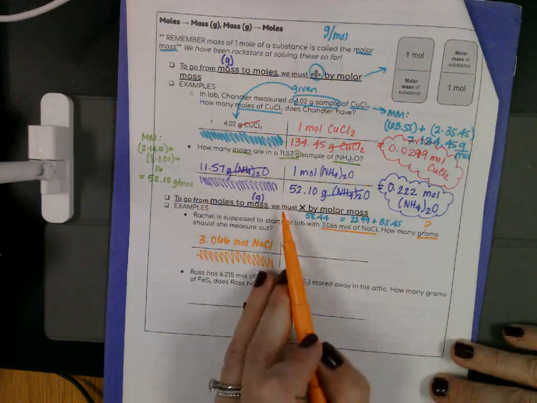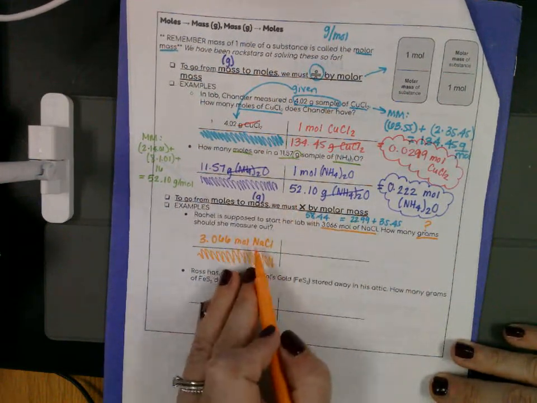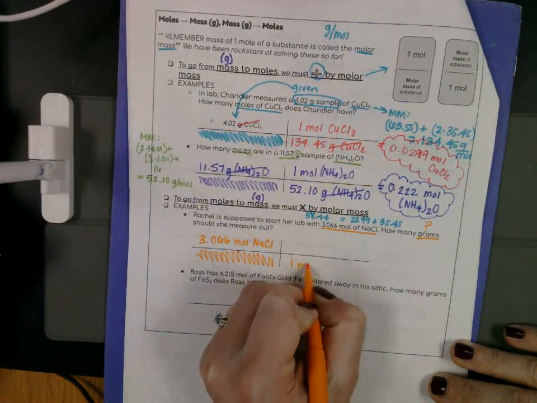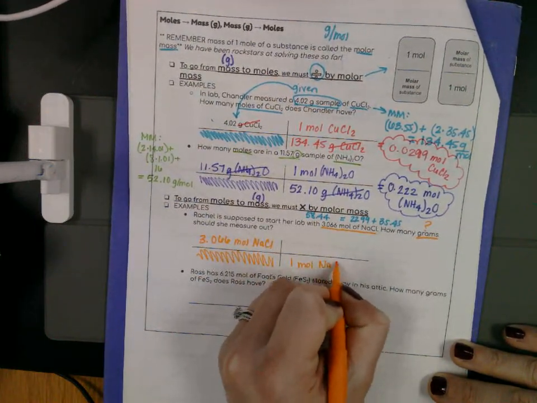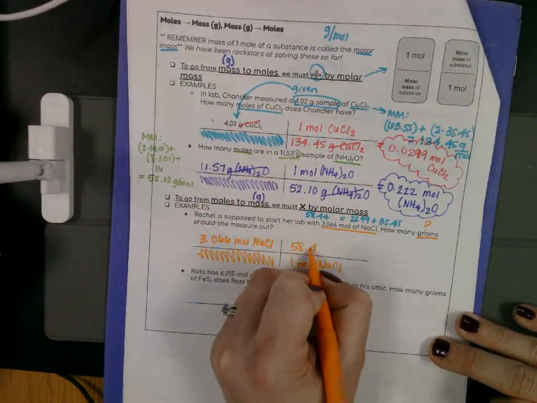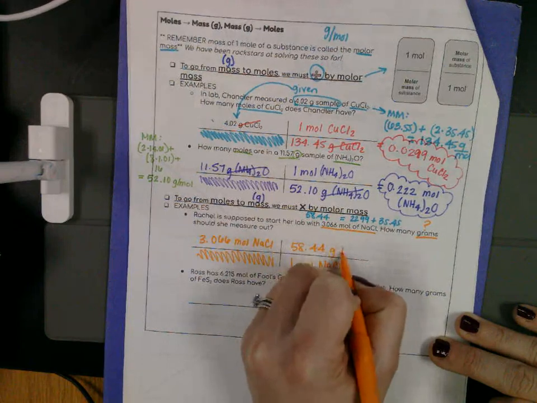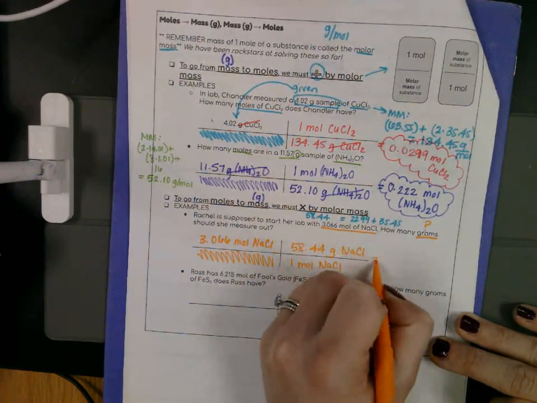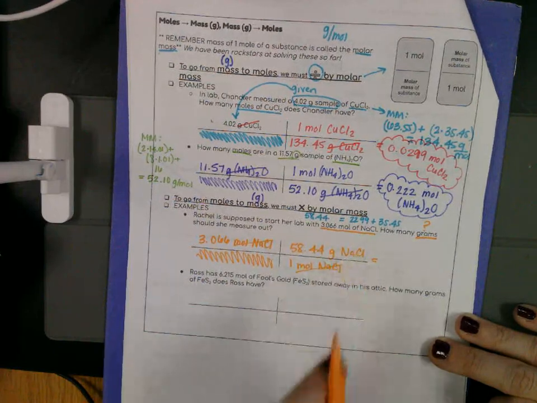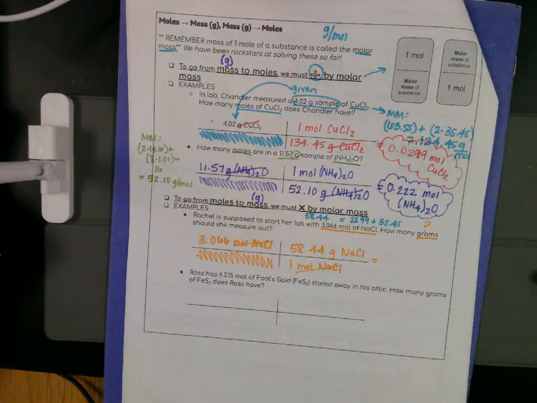Now since we're going opposite, moles has to be on the bottom here. So 1 mole will go on the bottom in order to cancel those out, and the molar mass will go on top. Moles of NaCl cancels. I'm left with grams of NaCl.